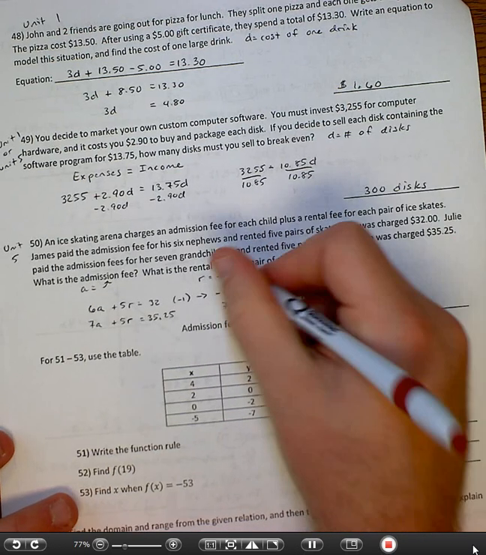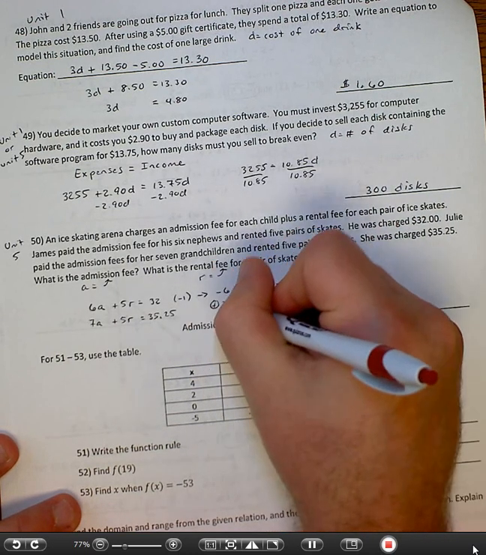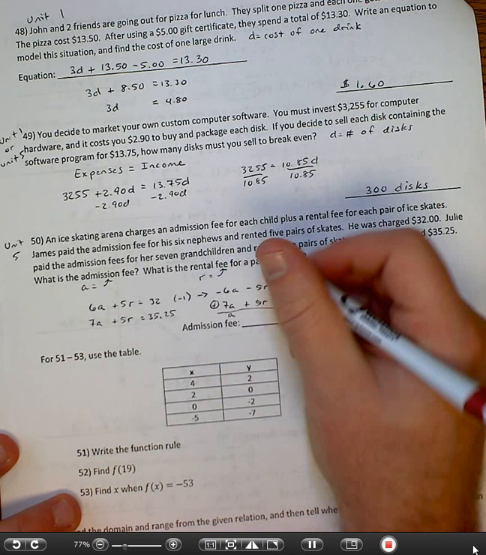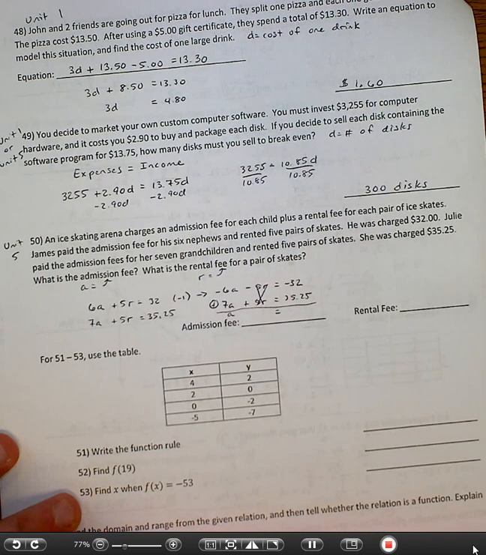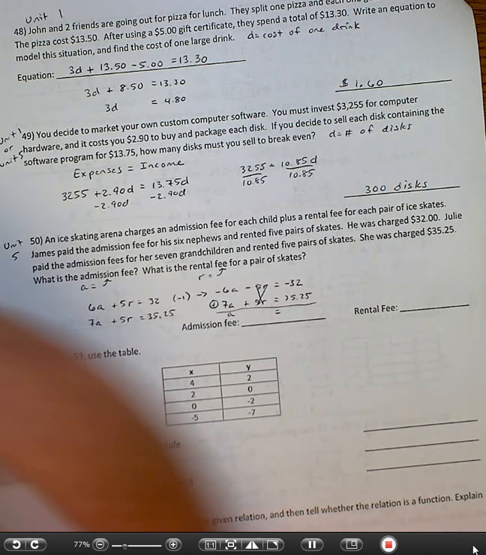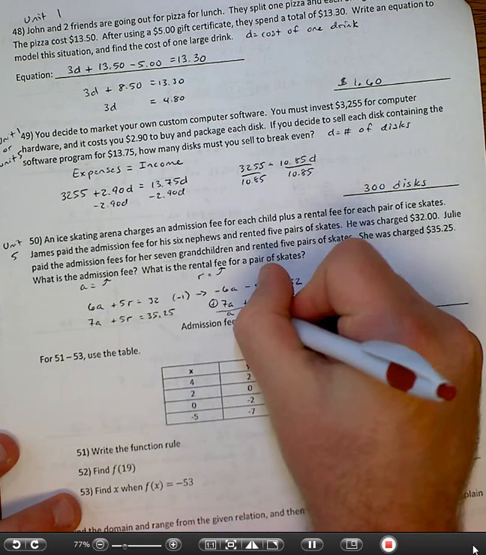I'm going to add these up, and I'm going to get A, negative 6 plus 7 is 1A. R's are going to cancel. And that's going to give me negative 32 plus 35.25 is $3.25. So the admission fee is $3.25.